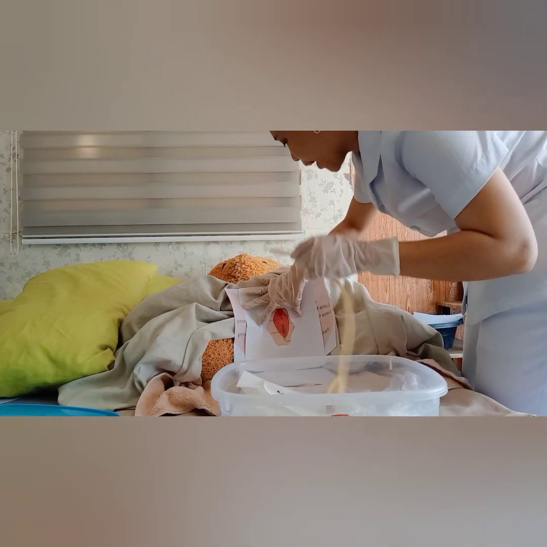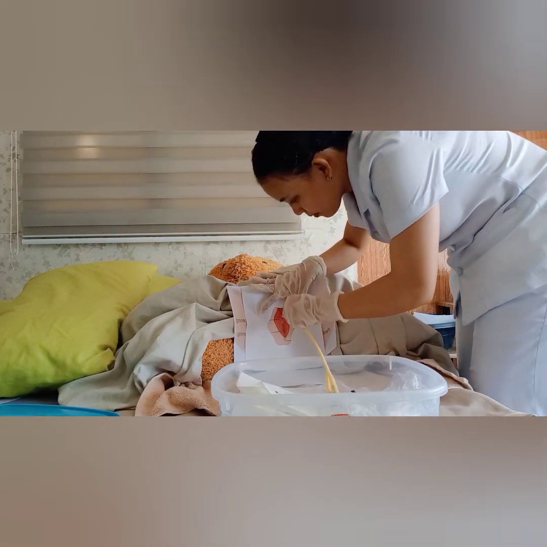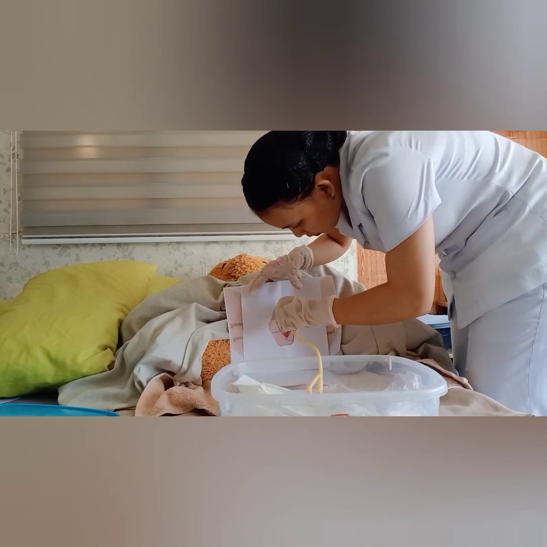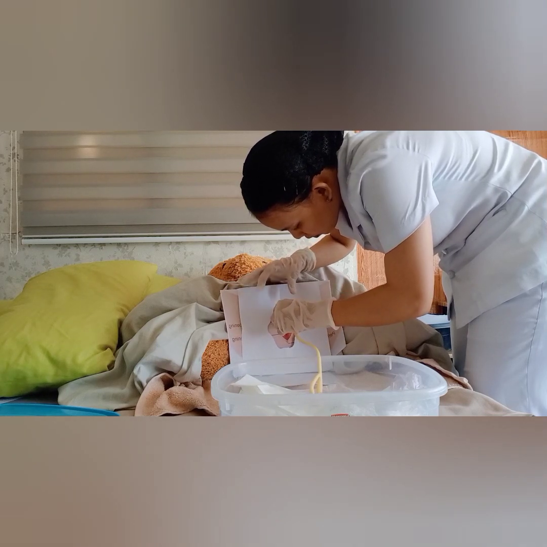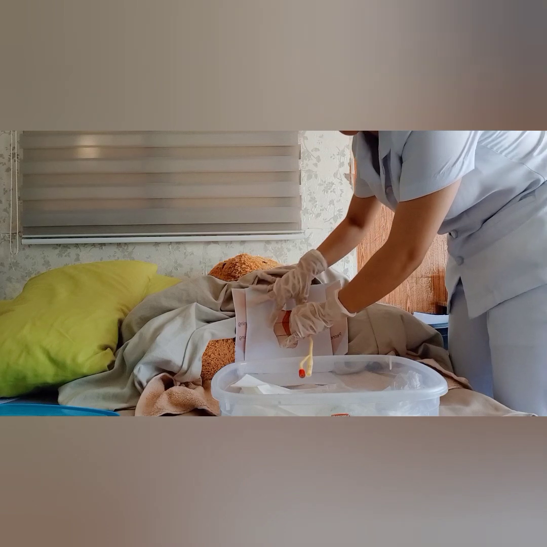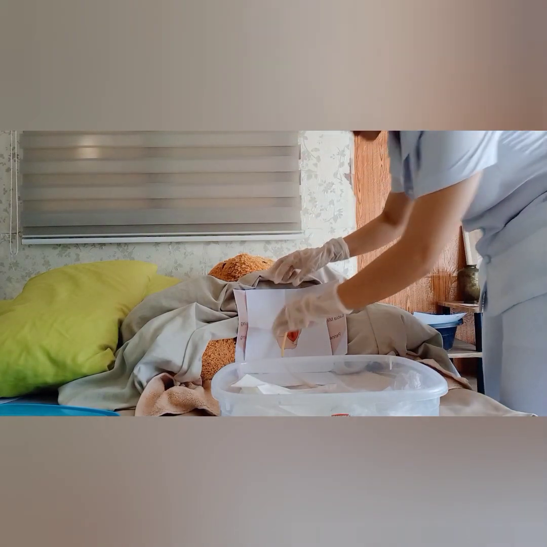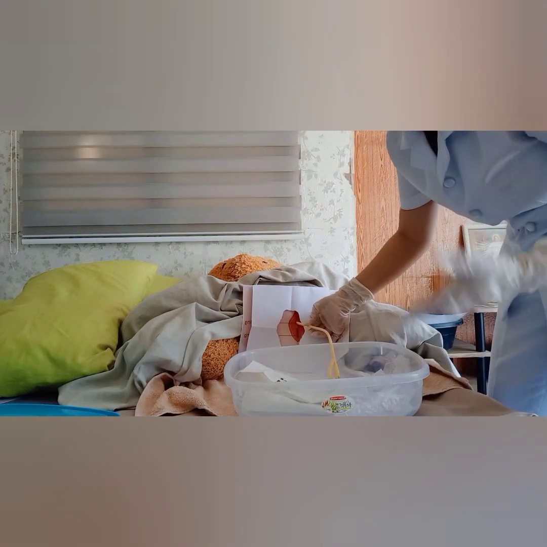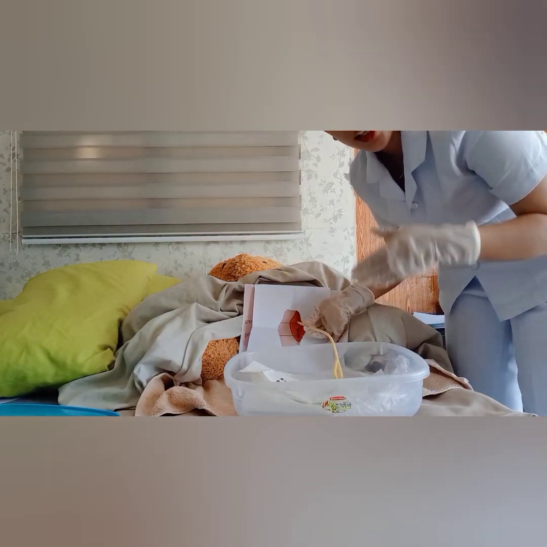Ma'am, Nanay, I will now insert the catheter, okay? Nanay, are you feeling alright? Okay, that's good to know. So the rationale for that is to relax the sphincter in order to facilitate the insertion of the catheter. So if the specimen is being collected, pinch the catheter with the thumb and finger while placing the specimen container in position. Okay, so the rationale for that is so that the urine doesn't leak out.